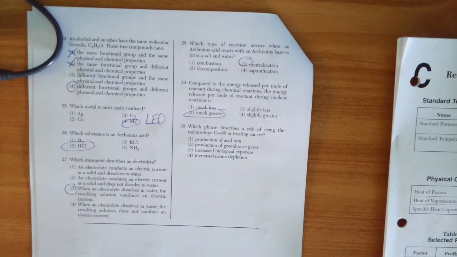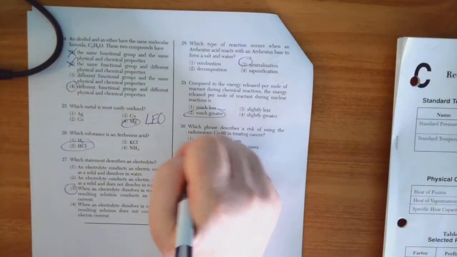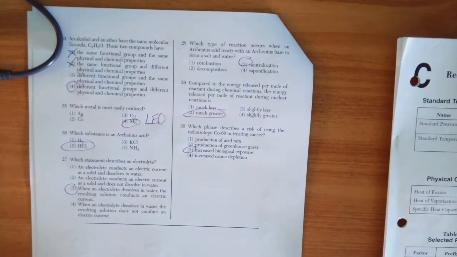Which phrase describes a risk of using the radioisotope cobalt-60 in treating cancer? Well, when we use radioisotopes, they release radiation. So we are exposing the body to nuclear emissions. So increased biological exposure.